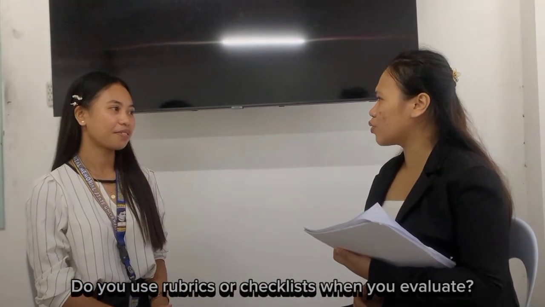That makes a lot of sense. I'm curious about how you use rubrics and checklists when you evaluate. Yes, definitely. I use rubrics that focus on things like content accuracy, learner engagement, and alignment with learning goals. Checklists are helpful for making sure of technical details like formatting or visuals. That's a great insight, and helpful for evaluating.